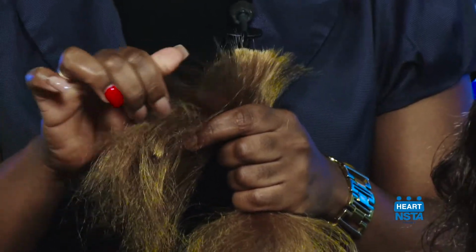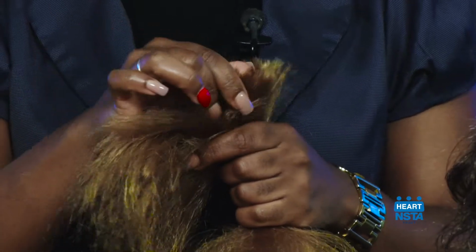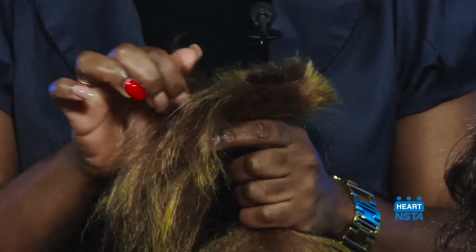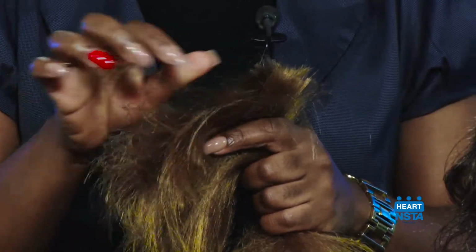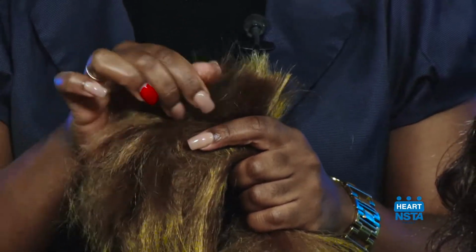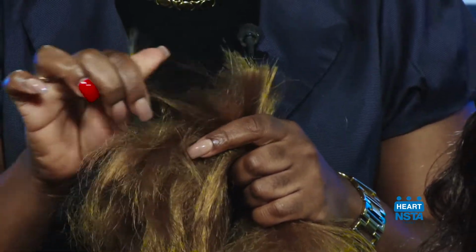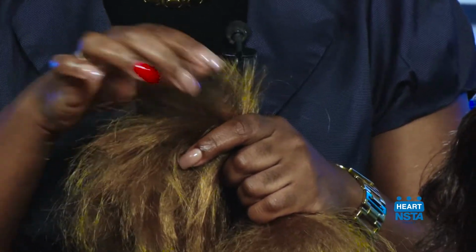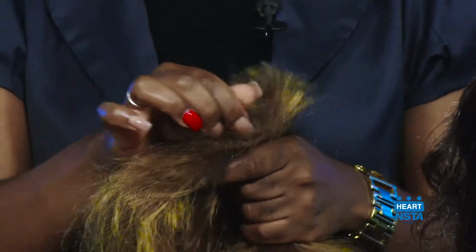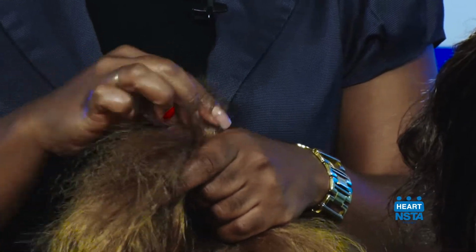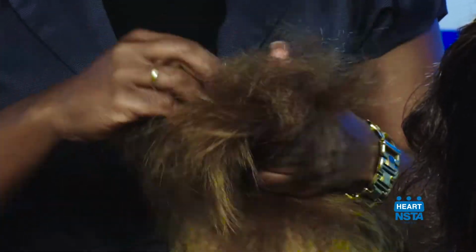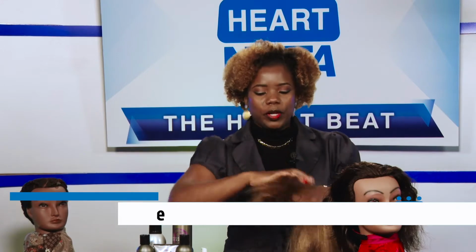So yes, these are some of the techniques that the hairstylists have to do in order to have an effective braiding service. All right, let us get enough ends here. Here we go, almost there. Ta-da, here we go with our ends.